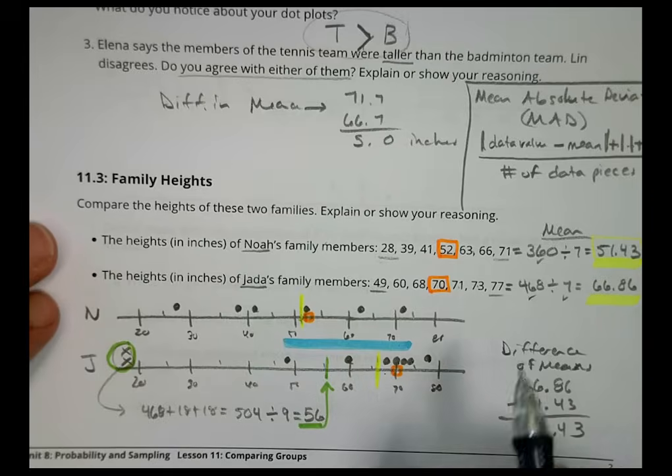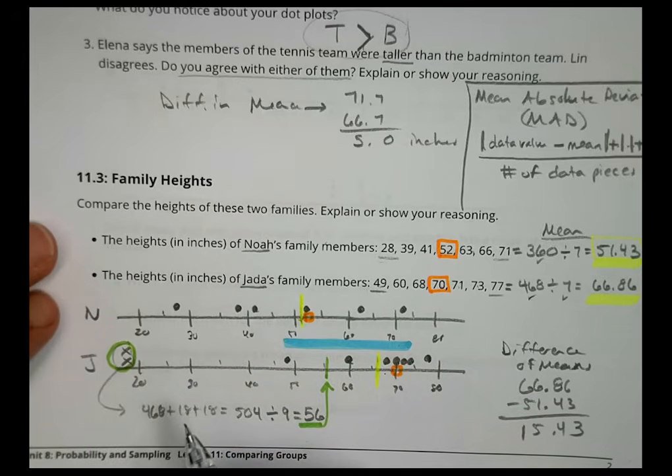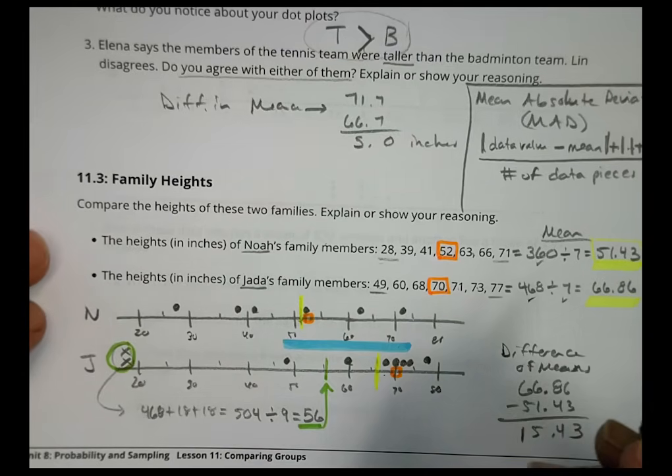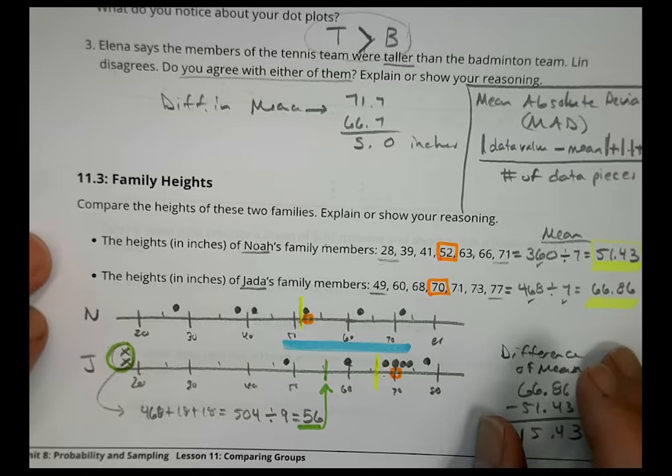So even with some smaller ones joining the family, you still have Jada's family looking to be a little bit taller than what we had with Noah's family. Okay? So that's kind of the idea right there for that one.